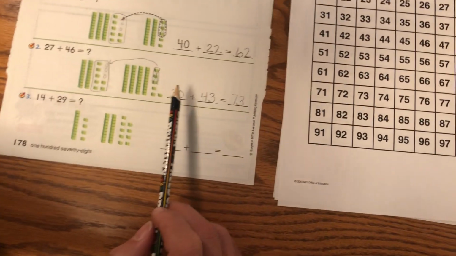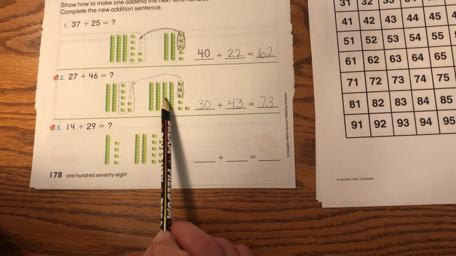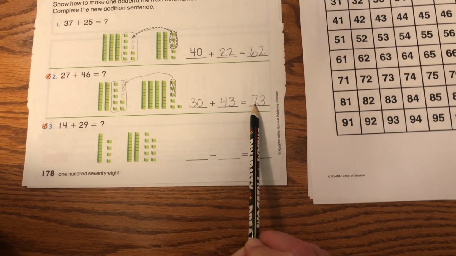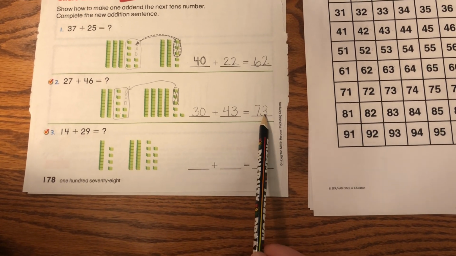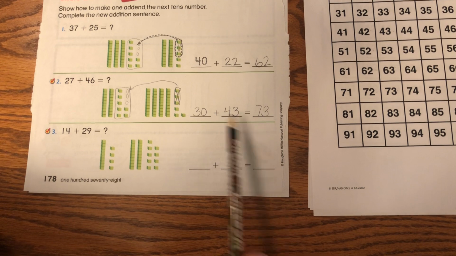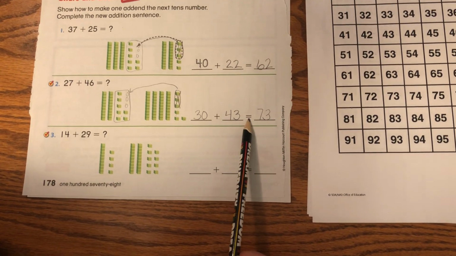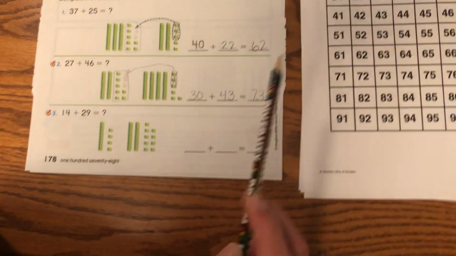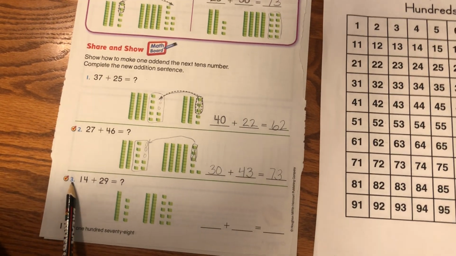How many tens do I have here? 1, 2, 3, 4, 5, 6, 7. Yep, 7. Looking good so far. How many ones do I have? Yes, 3. 73. Read it with me, friends. 30 plus 43 equals 73. Good job. Let's come down here to number 3.